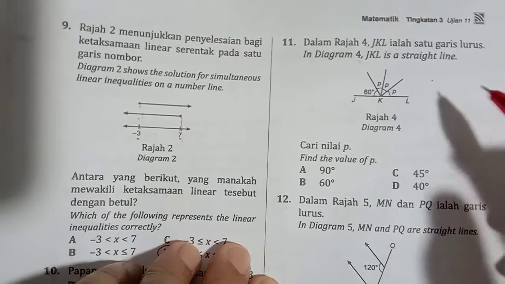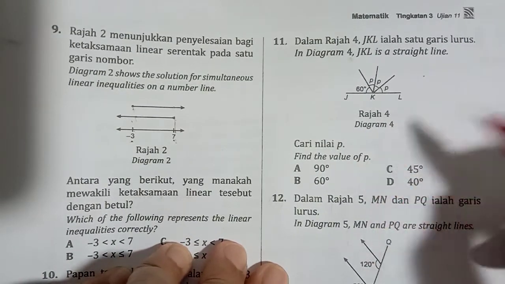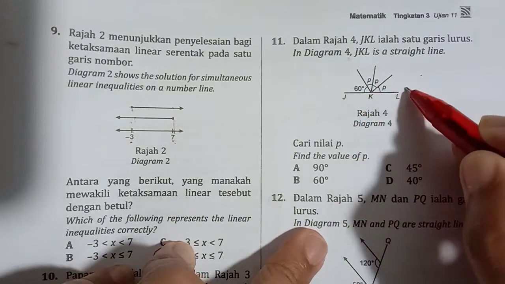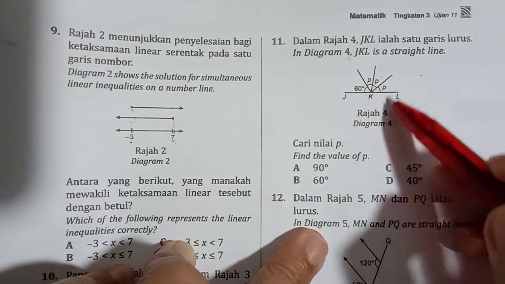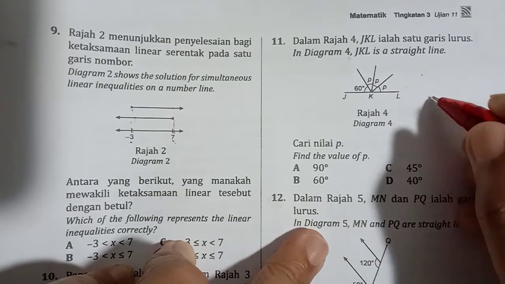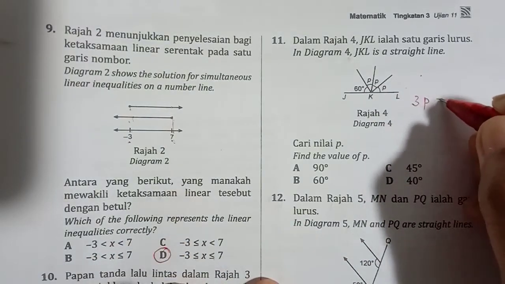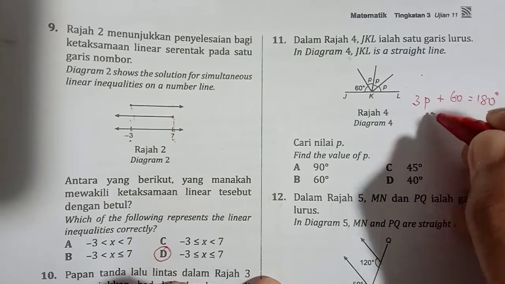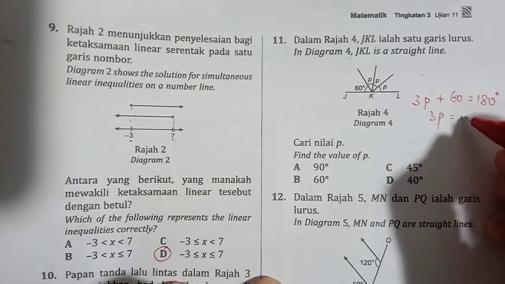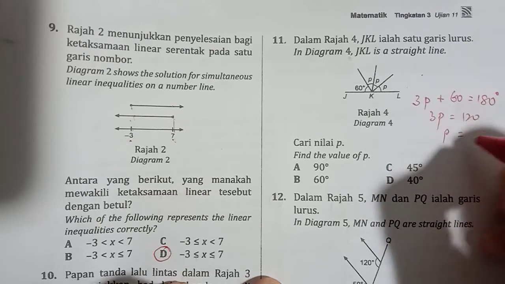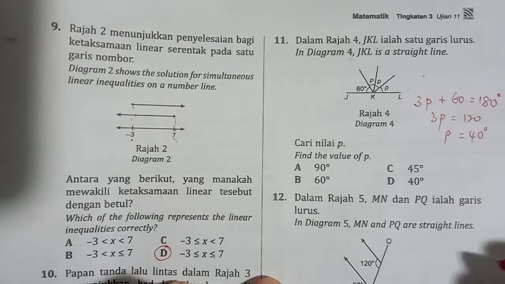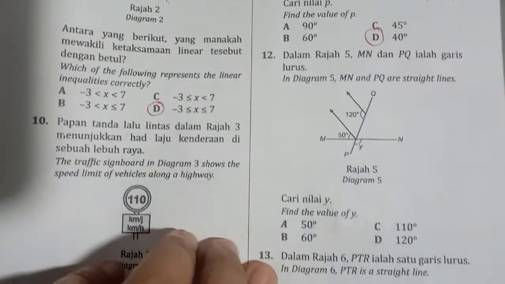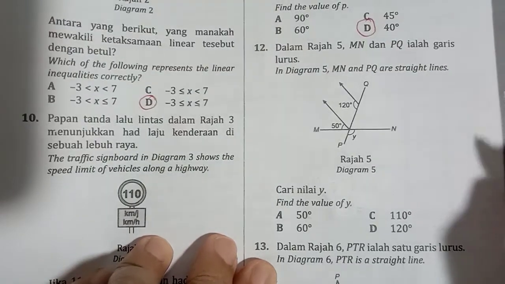Number 11. Find the value of P. Okay, so you have 3P. This is a straight line. So meaning the total angle here is 180. So we have 3P plus 60 equals to 180. So 3P is 120, thus P is 40. Okay, D. Number 12. Find the value of Y.